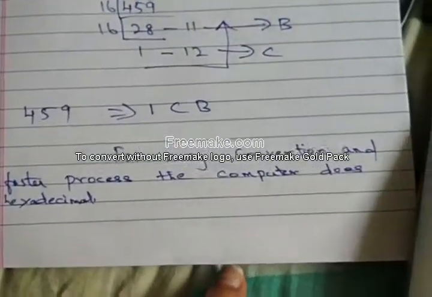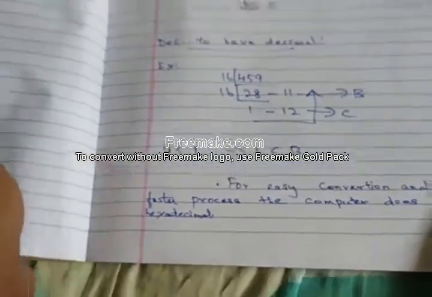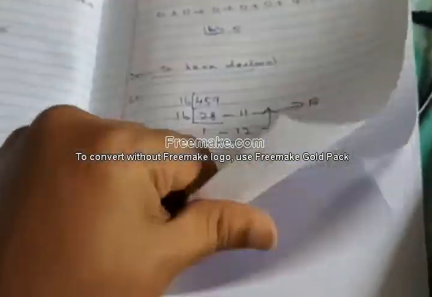Why is this done? For easy conversion and for a faster process, the computer does hexadecimal conversion. Okay, students. Next.